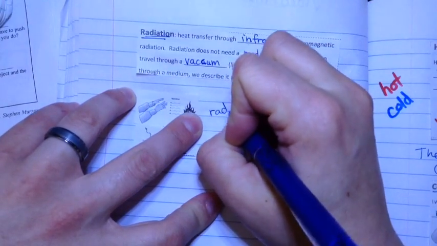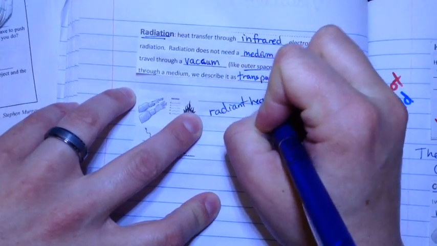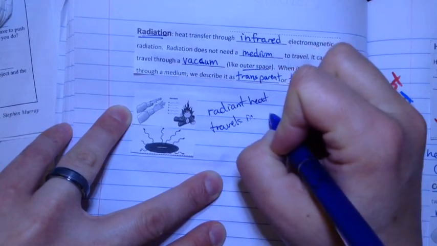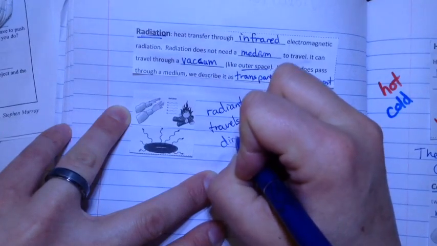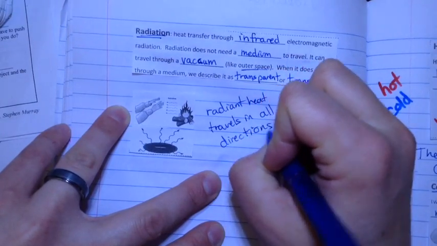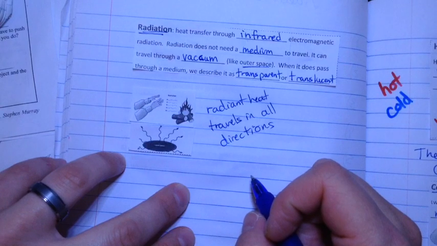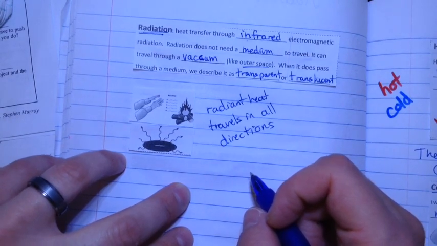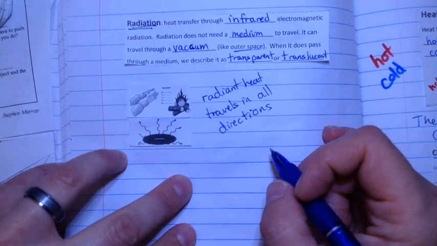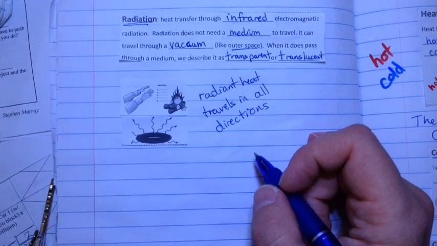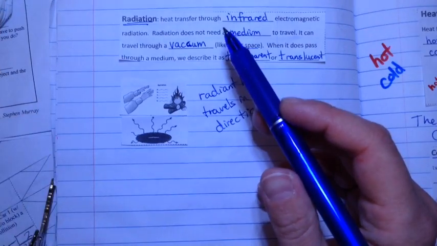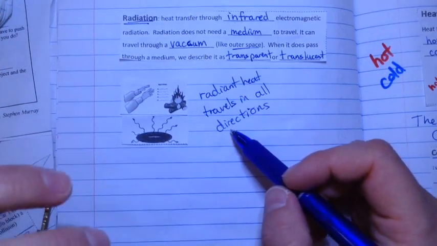Radiant heat travels in all directions. When we were talking about conduction, it's traveling whichever direction the colder object is. When we're talking about convection, the hot fluids rise and the cold fluids sink. So the hot fluid goes up. With radiation, it travels in all directions.